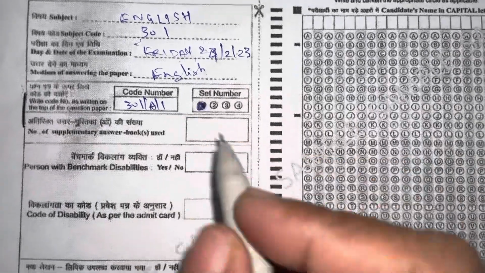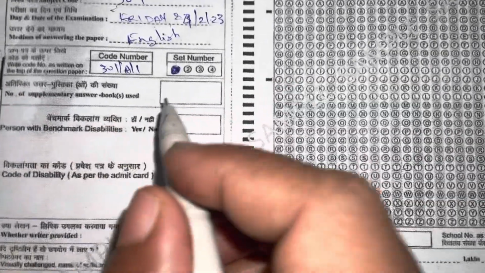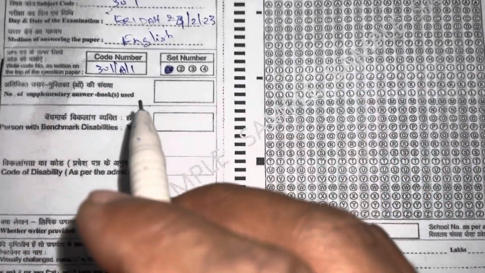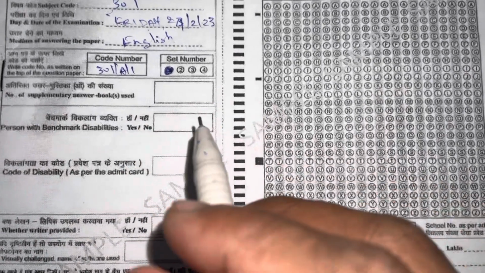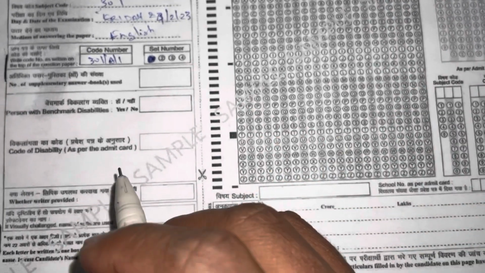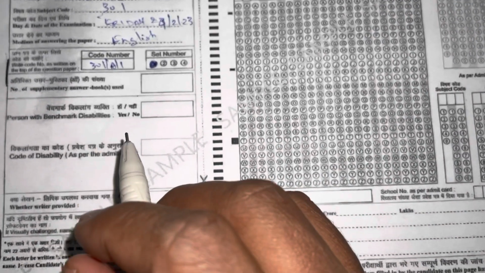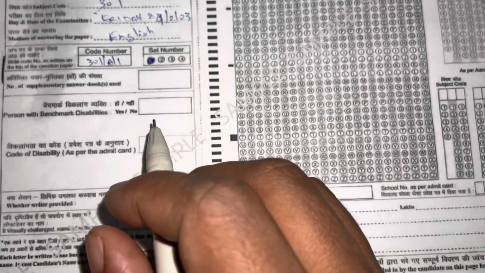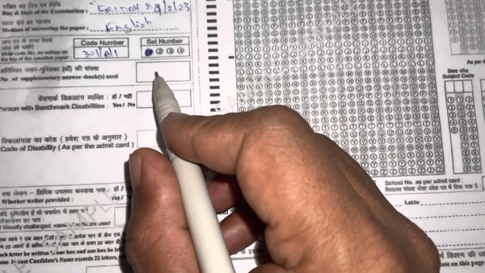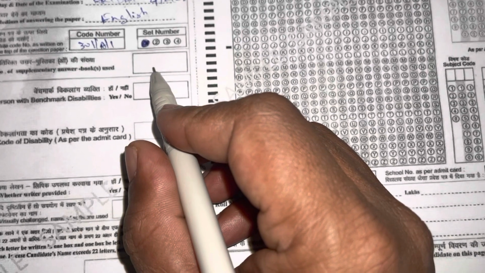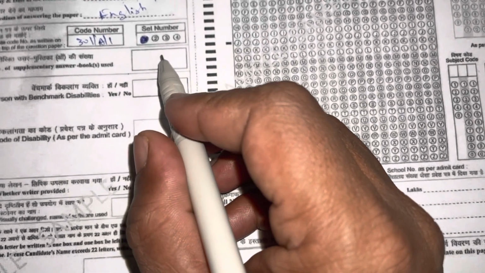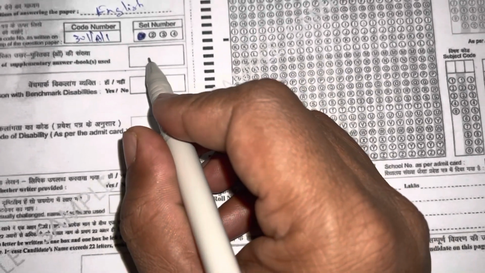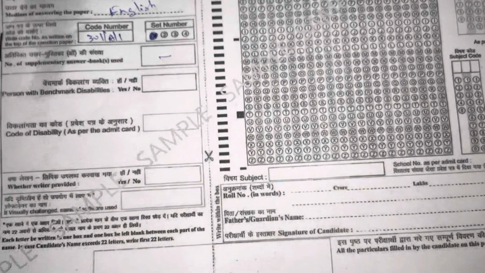And then the number of supplementaries used, you will write only when you have completed your examination. In case the number of pages in the booklet is not sufficient, you ask for an extra supplementary copy, which will be given by the invigilator in the examination hall, and you enter that here. For example, if you have taken 1 sheet, you will write 1. If you have taken 2 sheets, you will write 2. If nothing is taken, just put a slash over here so that it indicates that you have not taken anything.